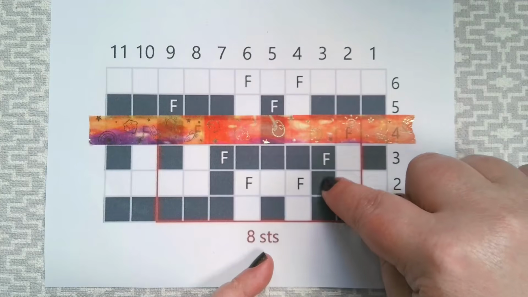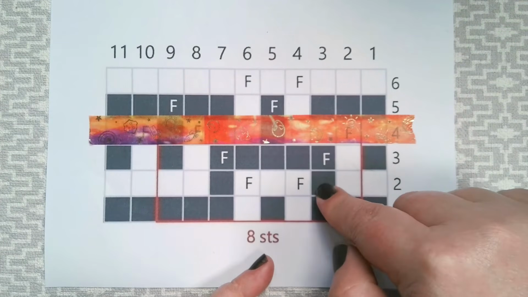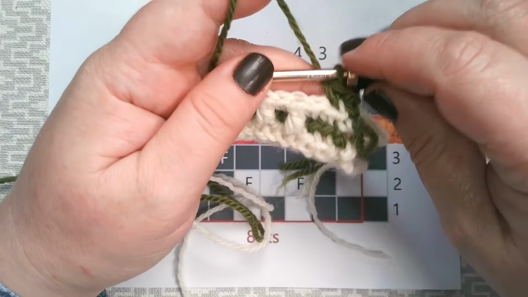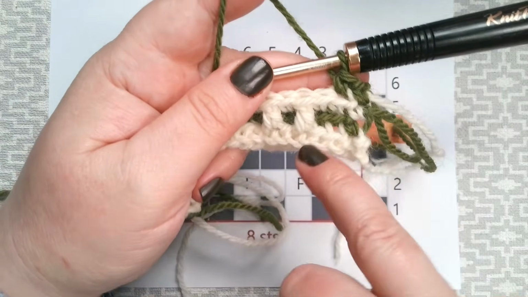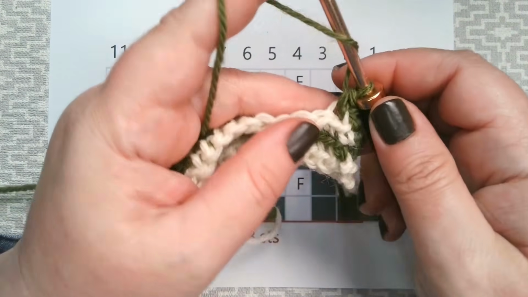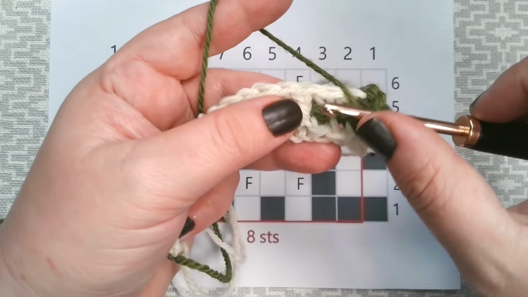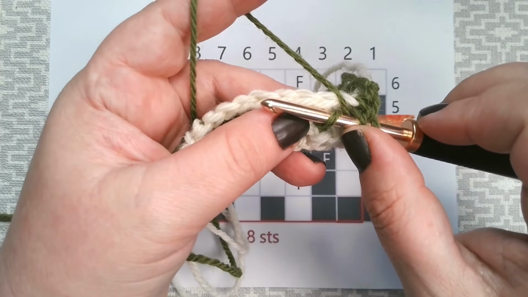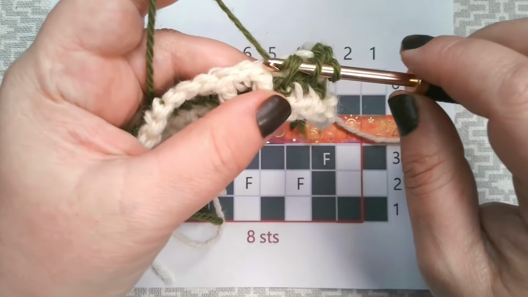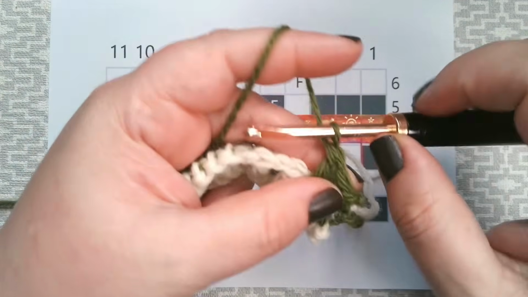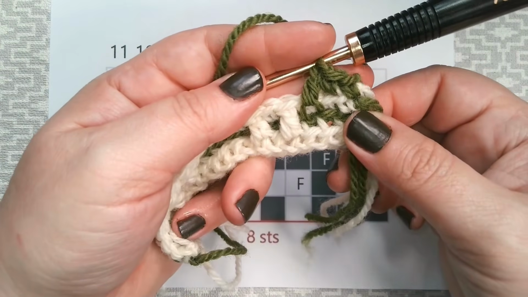Then we come to our F. We've got a dark box on dark box marked F, which means that our treble, US double, will be worked into the row of the same color. So we're gonna go yarn around the hook. We're gonna place our stitch in the front loop of our next stitch in the row of the same color. Finish off the treble, US double as normal.